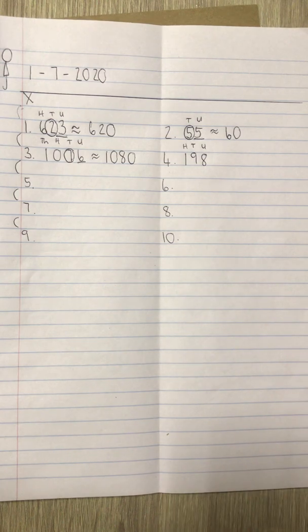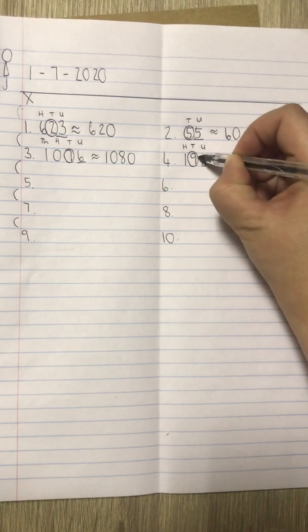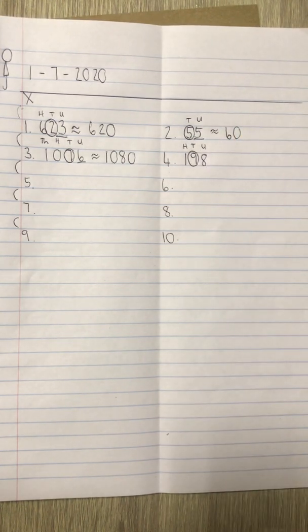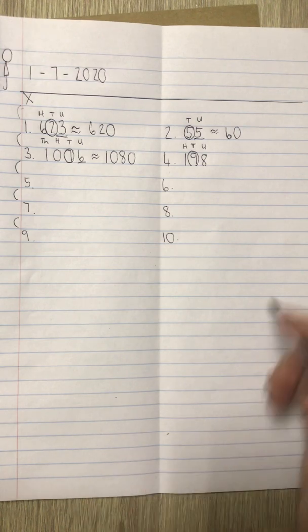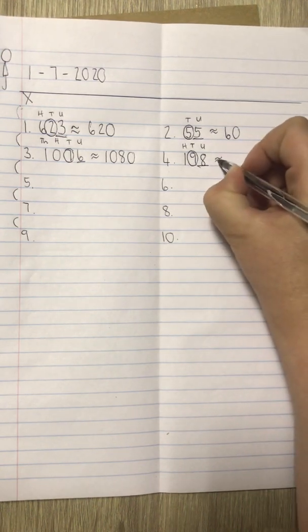Okay. First things first, which one am I trying to change? My 10. So I circle my 10. Which one is going to tell me whether it changes? The one right behind it. And then I make my rounding off sign.